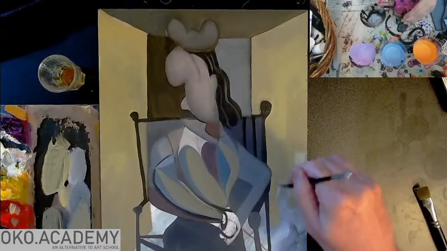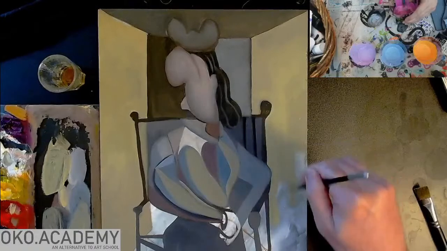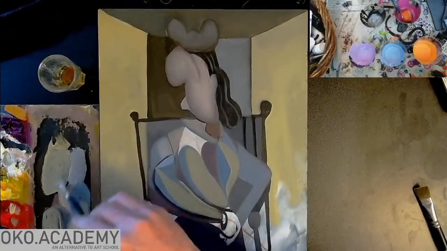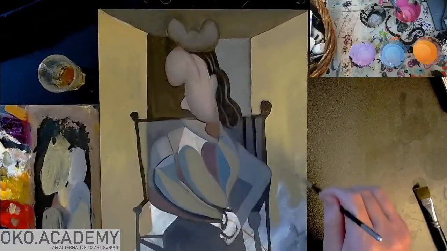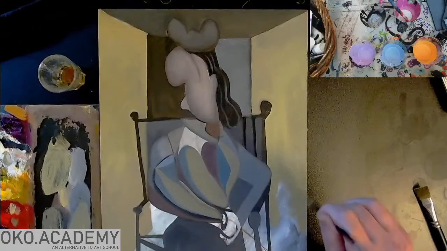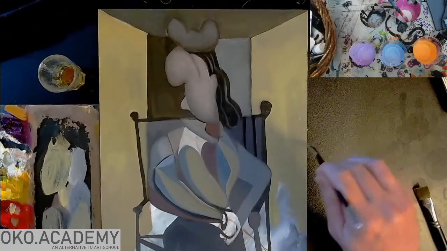And in this painting, they're all rather gray. Some people might think it's actually kind of drab. But Picasso's paintings that he made at that time were also often done with these really subdued colors.